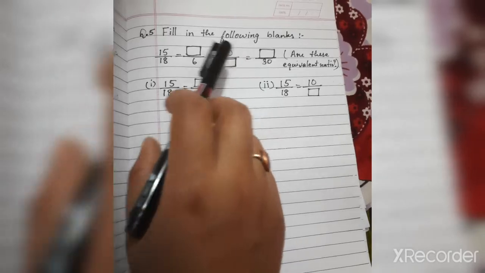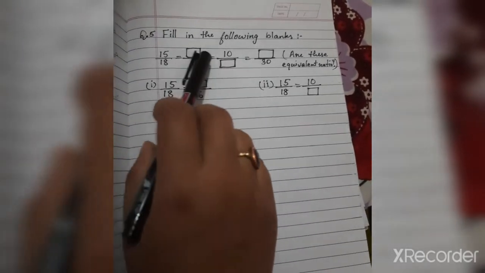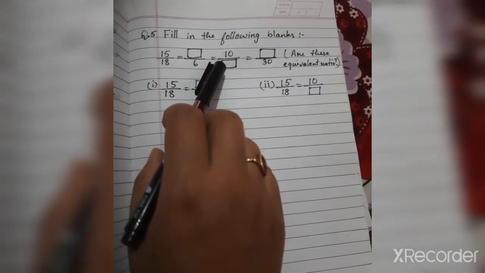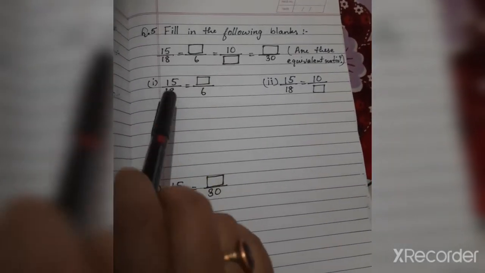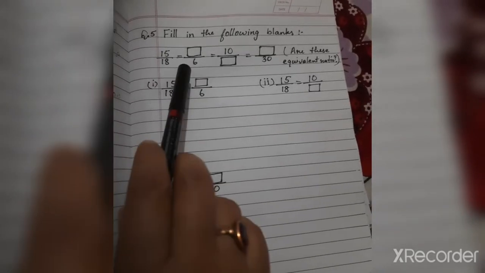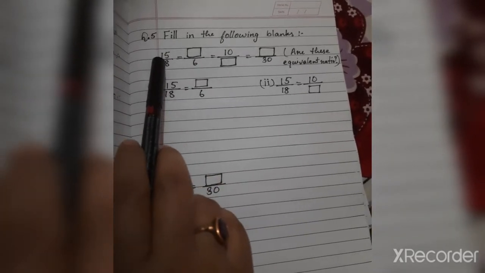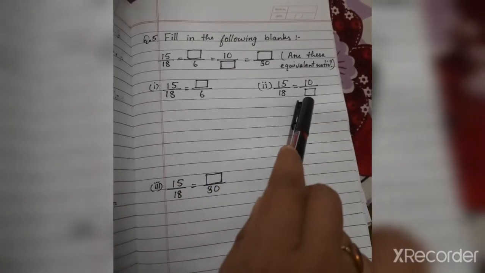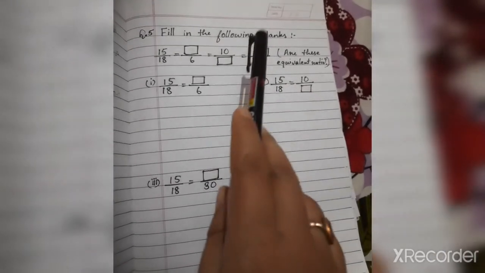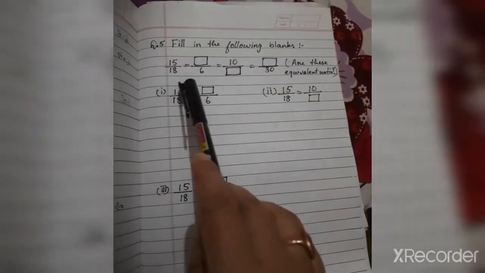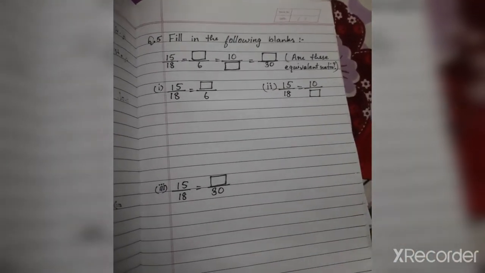So first we'll separate all these three blanks and solve them separately. So 15 upon 18 equals blank upon 6; second, 15 upon 18 equals 10 upon blank; then 15 upon 18 equals blank upon 30. So this whole sum is divided into 3 parts.